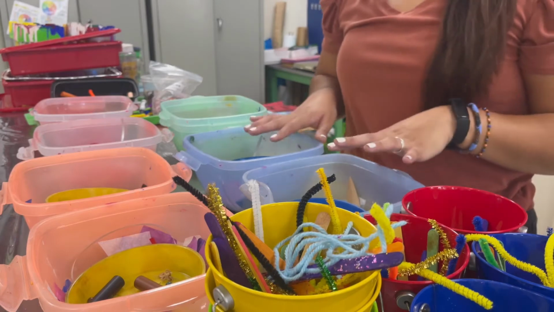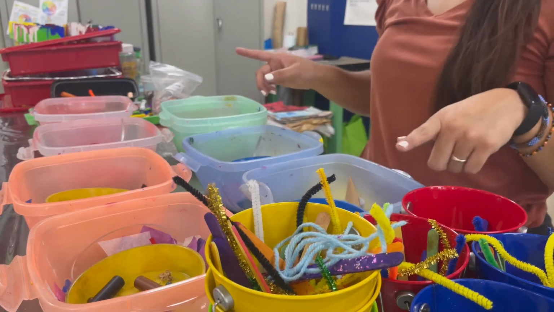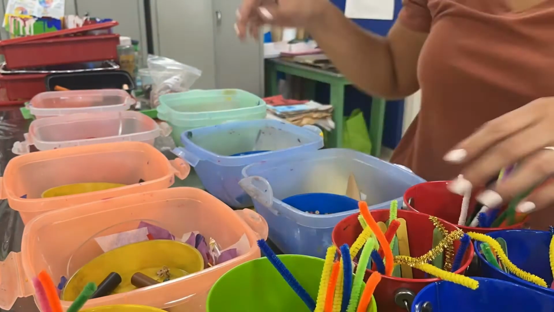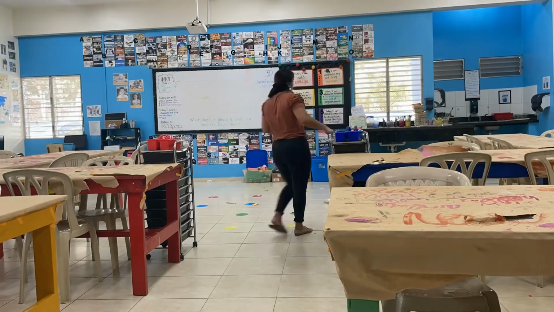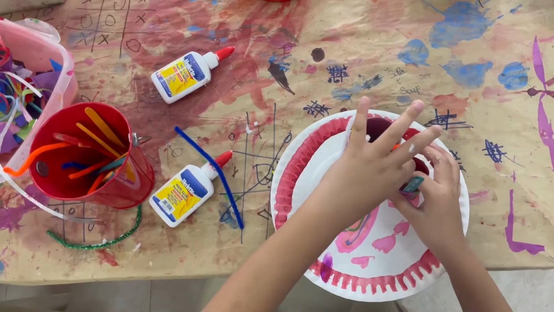All right, so it is almost time for my K-2 sprint, and I need to prepare all of these collage buckets for my students.